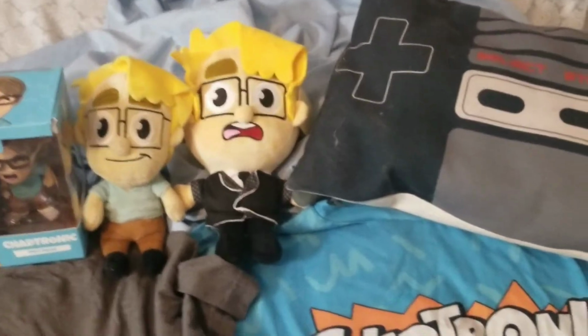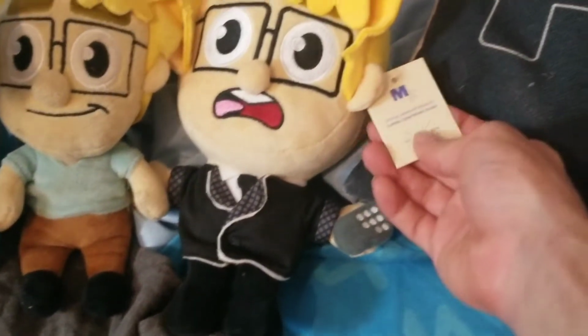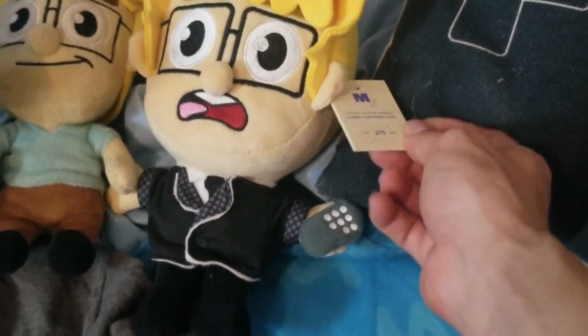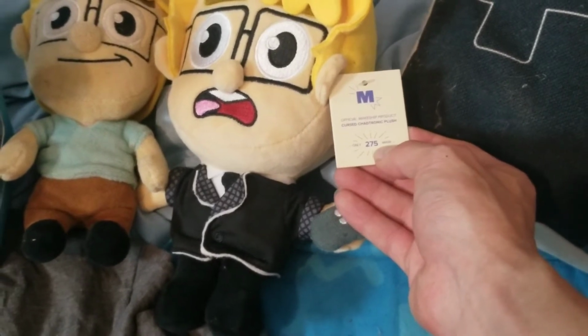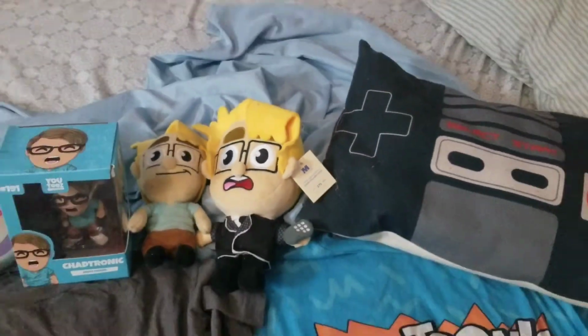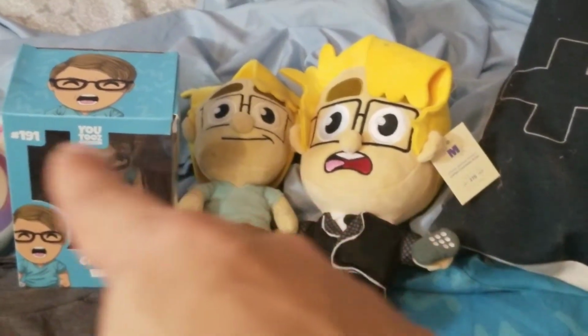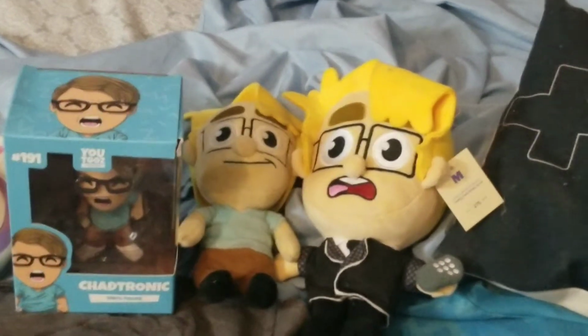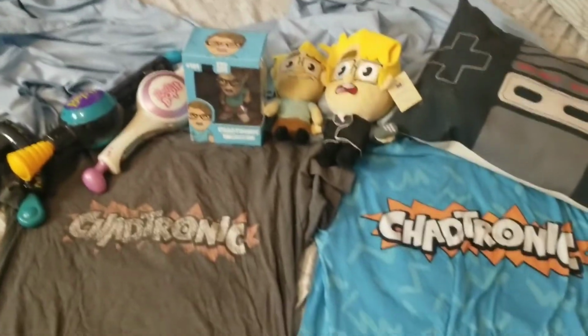But anyways, the next one I have not shown is the Cursed Commercials Chadtronic plush, complete still with the original tag, the 275th made. Legit, only 275 made of that thing. So it's a very limited amount. This plush was also limited too. Basically, all of these were limited edition items, so I had to snag them. But yeah, anyways, those are those things.